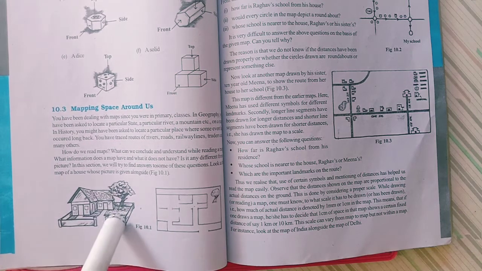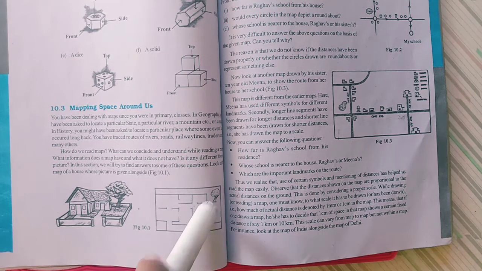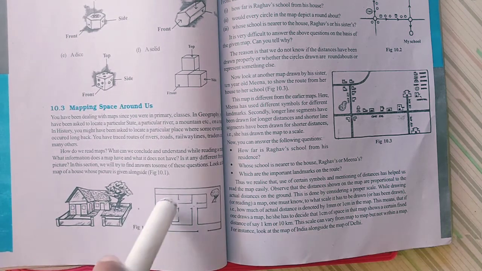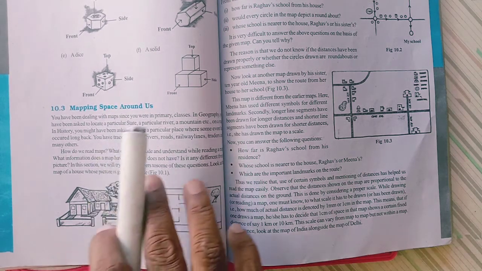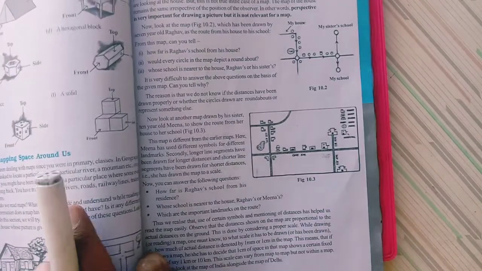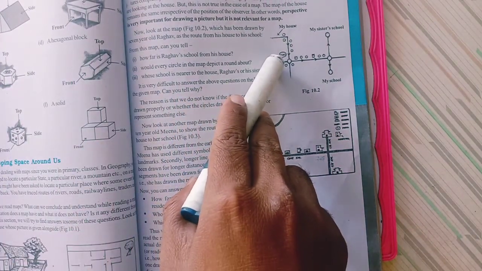By looking at this picture we can see this is someone's house, but if we look at this part, we cannot understand what it represents, it is just a line. And so when we represent a map, we need to see how it looks.